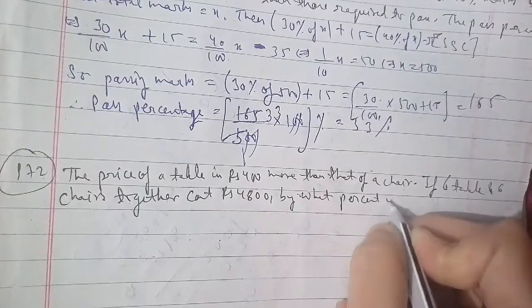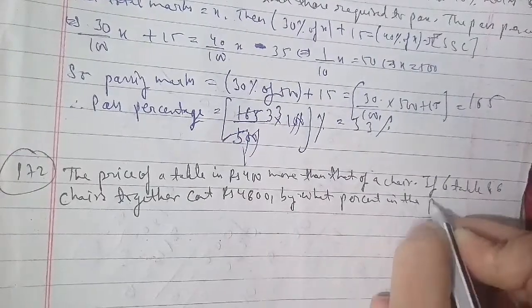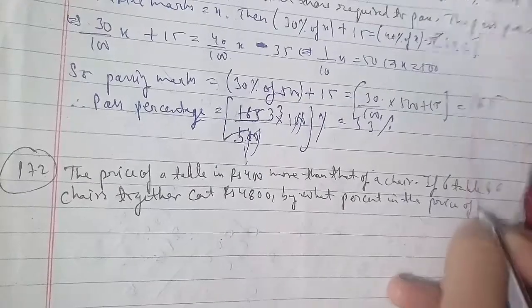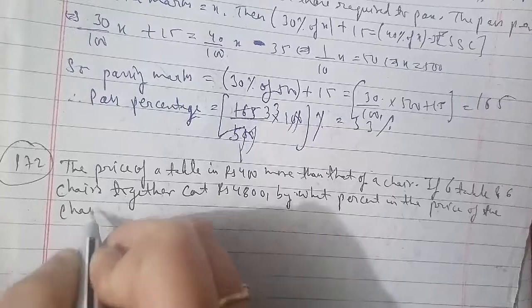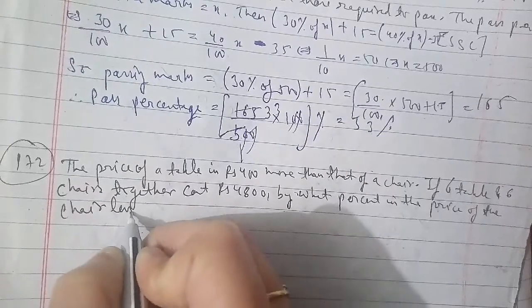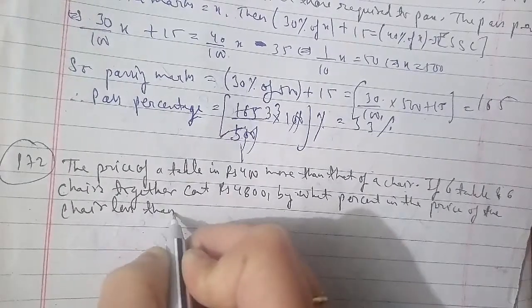So that is 33 1 by 3%, 50, 66 2 by 3, and none of these. We'll go ahead for the solution here, as follows.